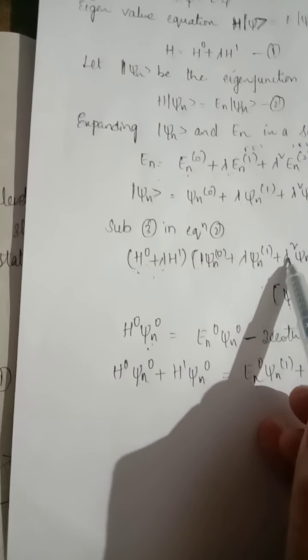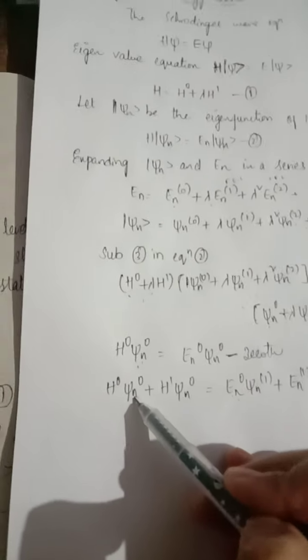Next we are equating the lambda terms. How can we equate the lambda terms here? In this equation, the H naught lambda psi n term we can't equate because it is a lambda square term. We are equating the lambda terms: H naught psi n of 1 plus H dash psi n of 0, which equals this side, again with lambda square.